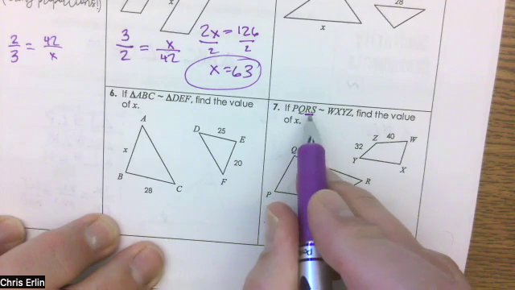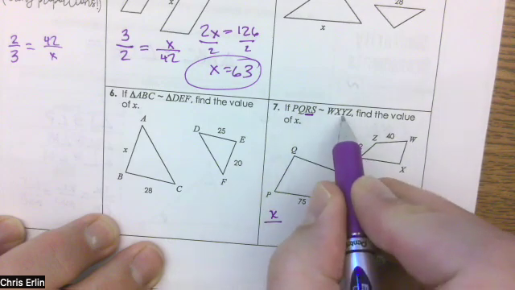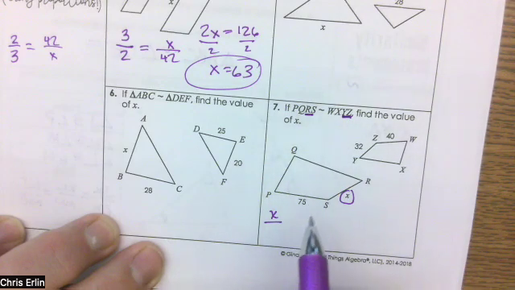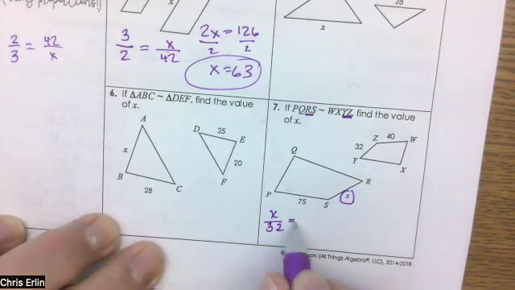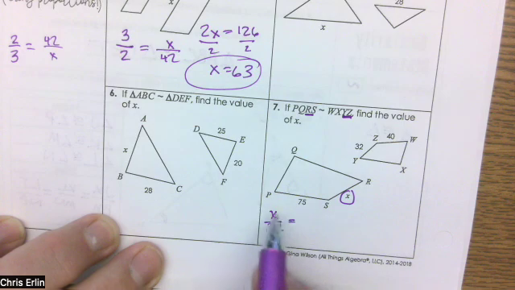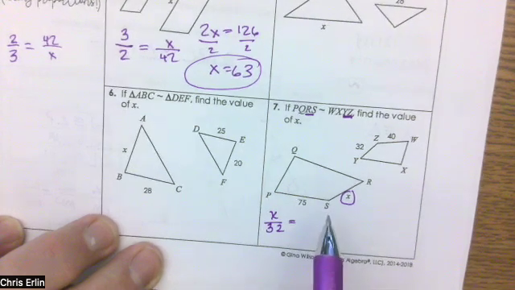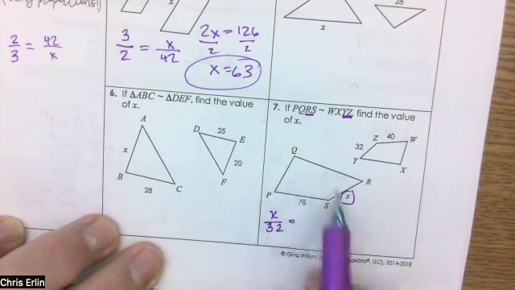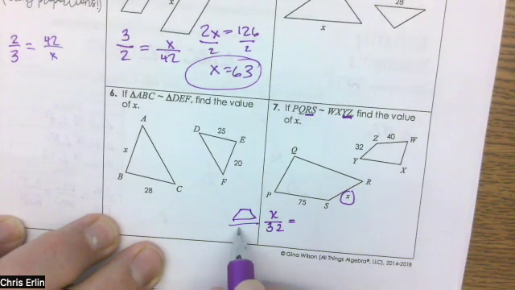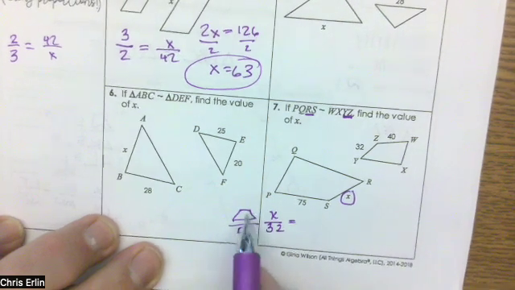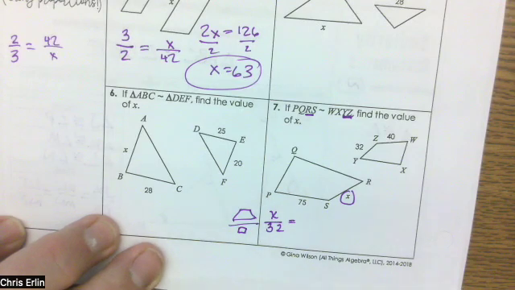It's the third and the fourth character. So our corresponding side will be YZ. In this case, that's 32. And by setting up my first ratio, I've already picked. It's my X, which is to me the bigger shape, over my 32, which to me is the littler shape. Right? I've already set up that my fraction is going to consistently be like that. The bigger number on top and the little number on the bottom.